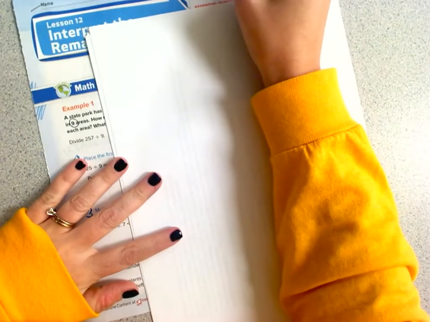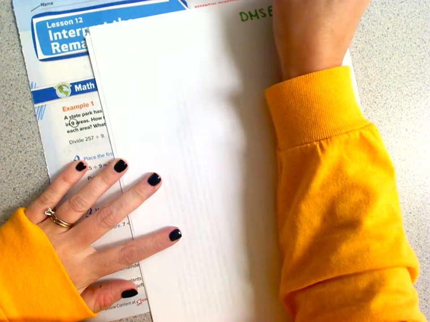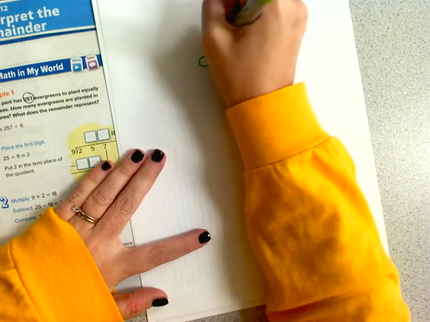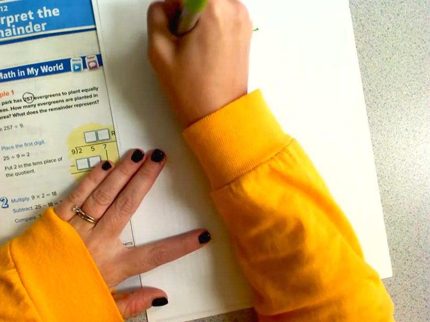I'm going to use my same division process I've been doing. Does McDonald's sell burgers raw? Divide, multiply, subtract, bring down, and repeat. 257 divided by 9.